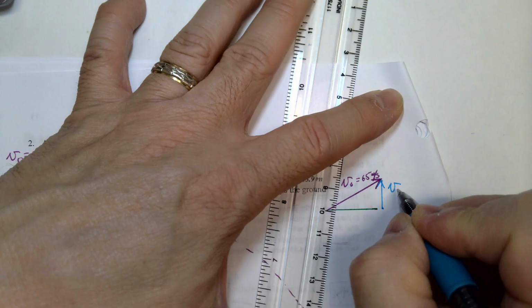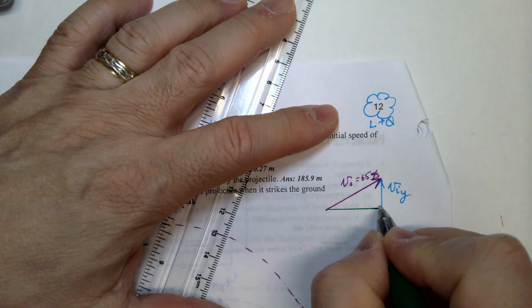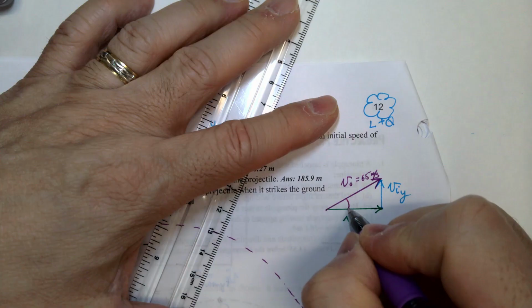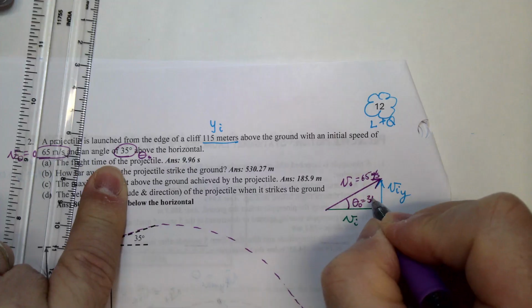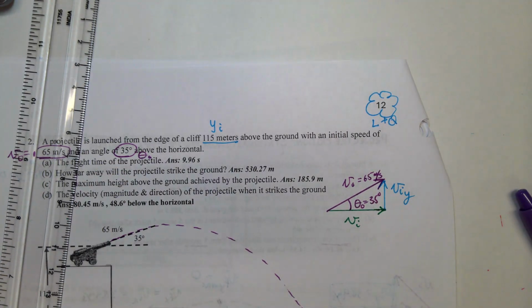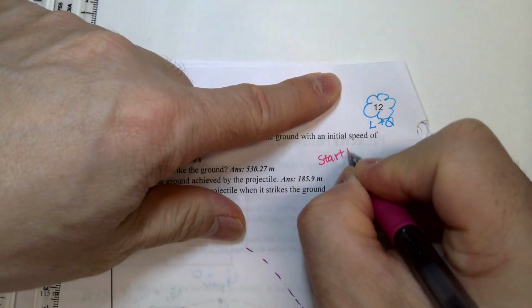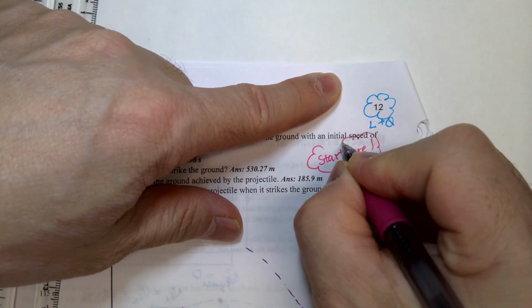So this is your VIY, and then this is your VIX. And then this is your angle theta naught, which is 35 degrees. So always start here. Don't forget that.